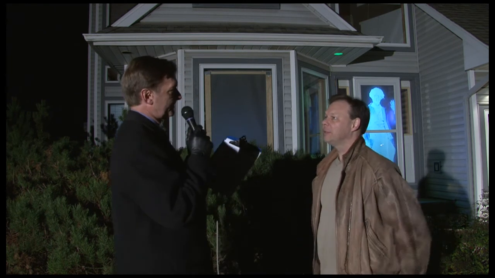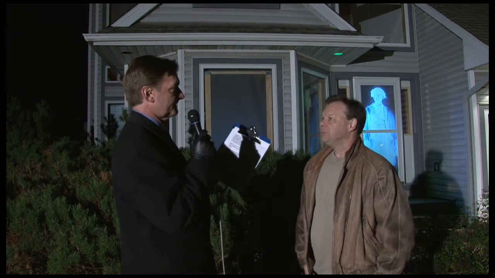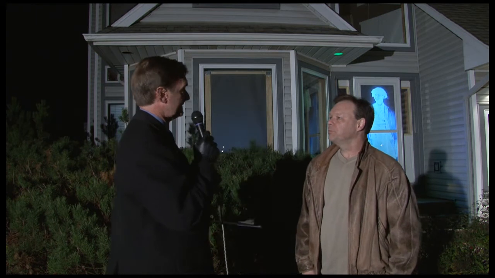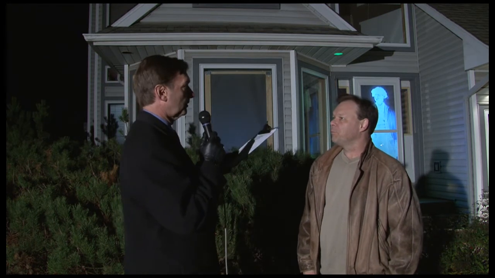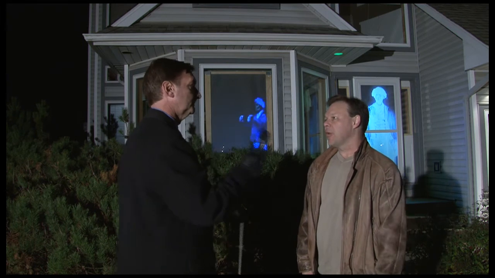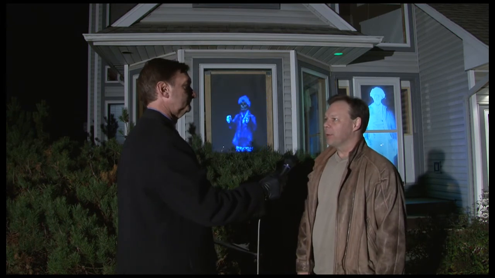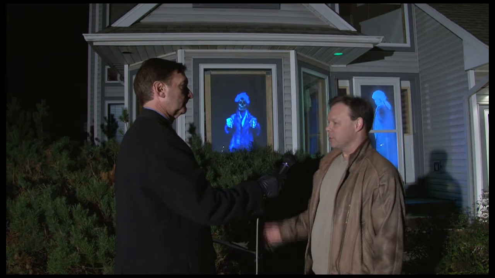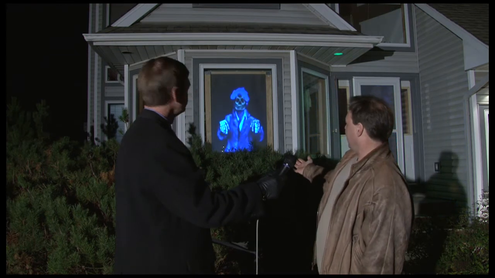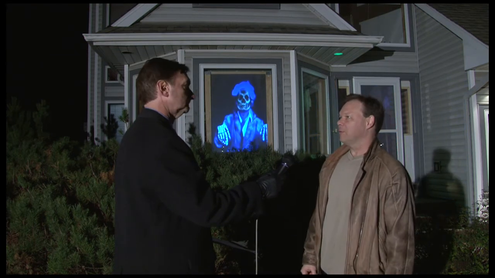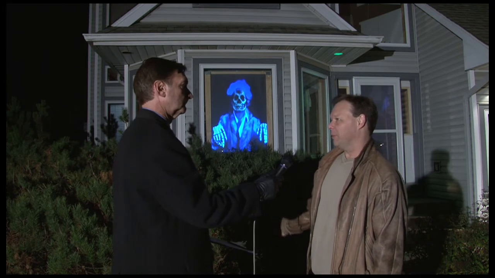Now, is that image, in terms of the projection distance for that external skull image there, projected from a longer or closer distance than, say, the ghoul here in the internal image? It's a further distance, yeah. It's probably about 25 feet away, whereas the ghoul here is only about 8 feet. It's projected from 8 feet behind the window.